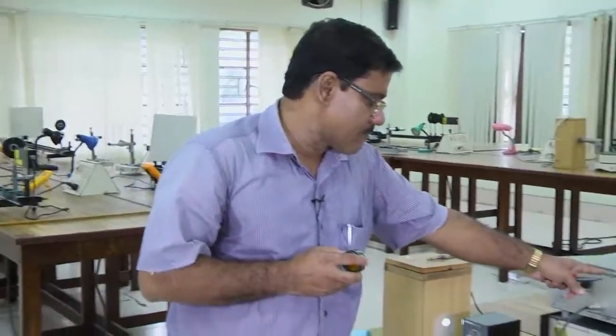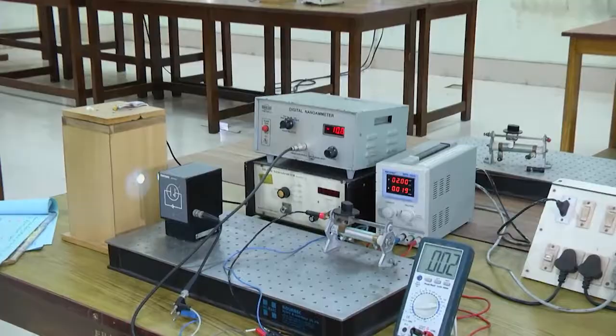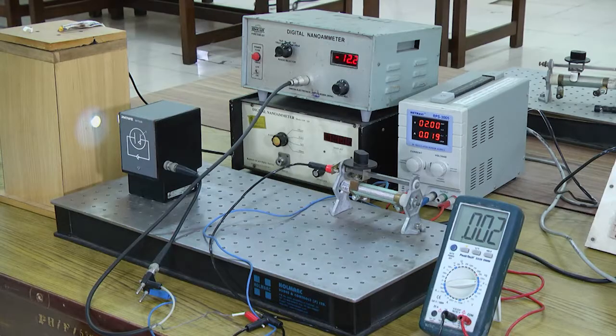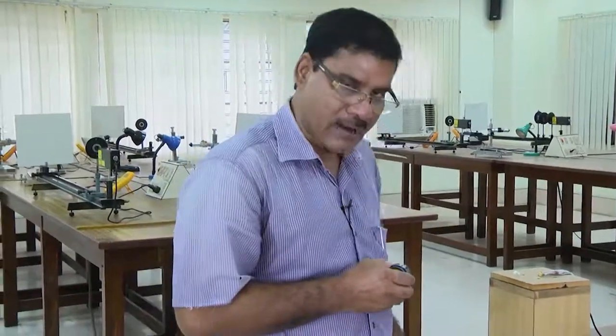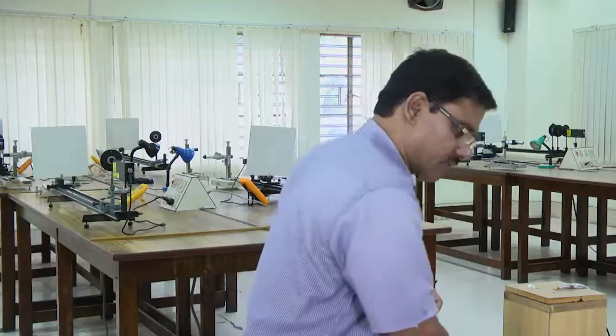Since it is a nanoammeter, it is very sensitive. There will be fluctuation, so we have to try to take the reading as fluctuating plus or minus something. We should take the average reading. If you find the slope in this experiment, you can calculate Planck's constant h, and this gives a very accurate result from this measurement. So I think I will stop here. Thank you for your attention.